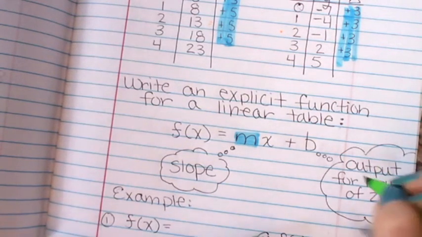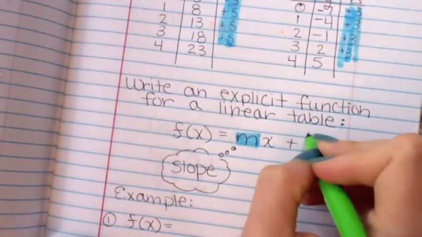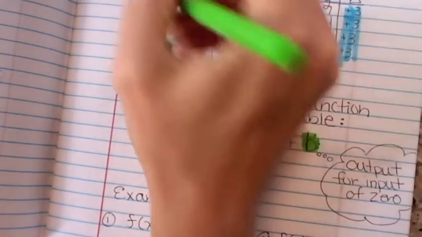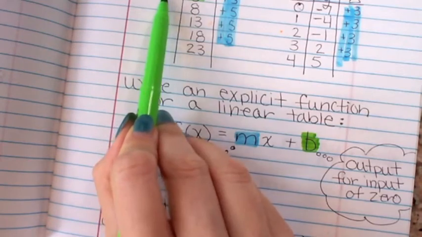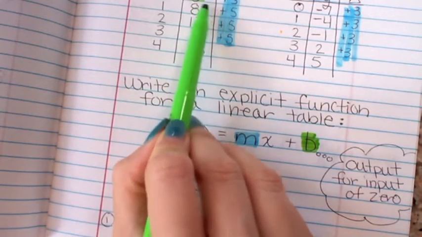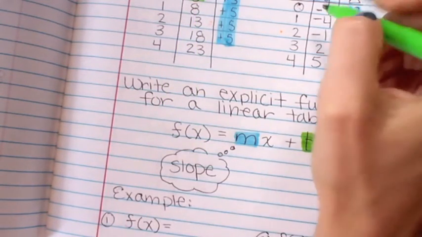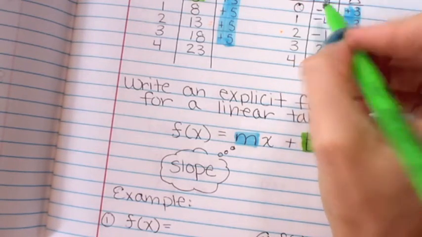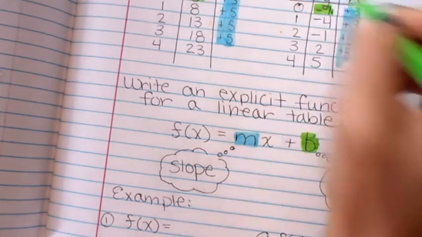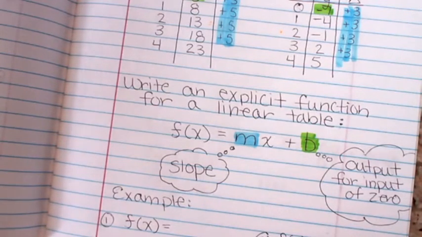And our output for input of 0, our b value. In our first example, our input of 0 gave us an output of 3, so 3 is going to be that b value. In our second example, for our input of 0, our output was -7, so that will be our b over there, and that gives us everything we need to write these functions.